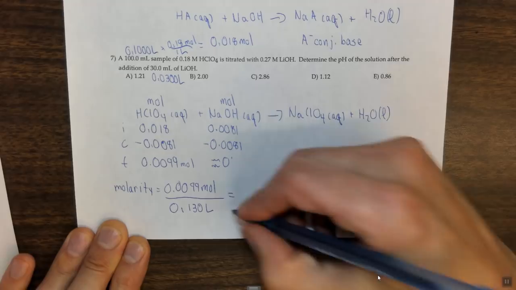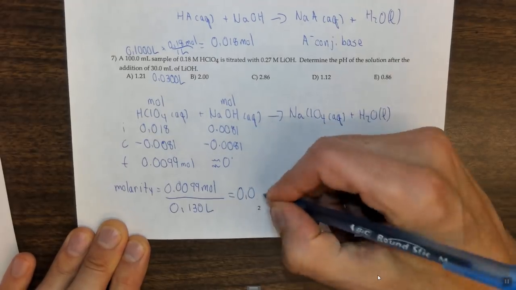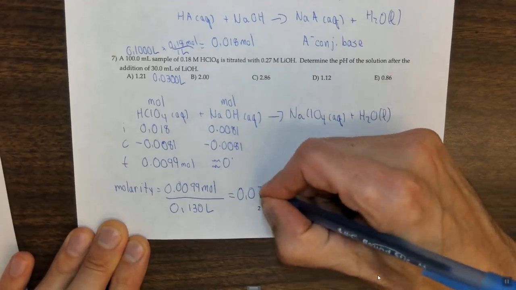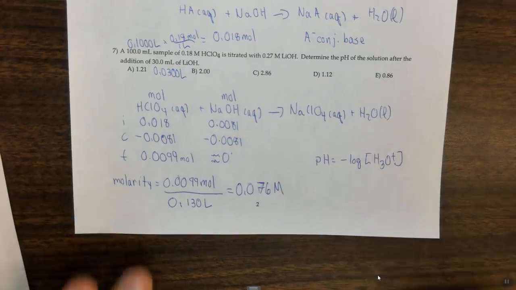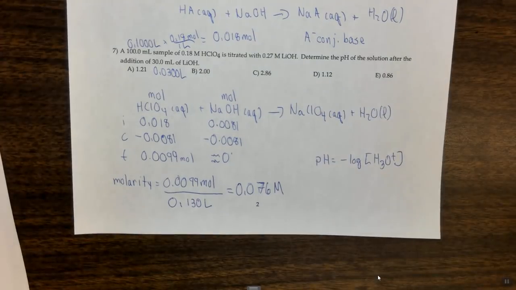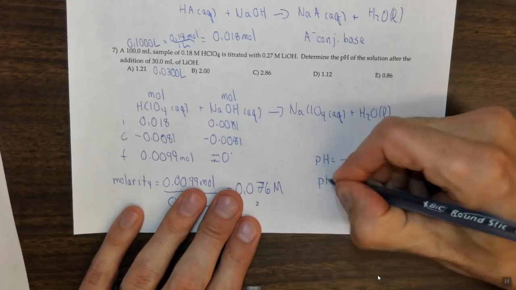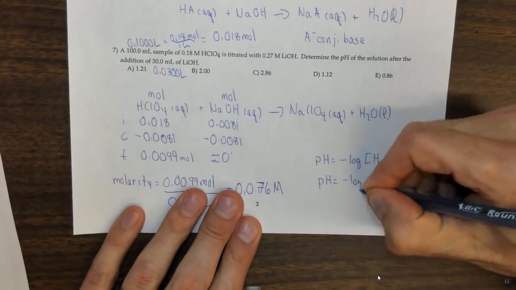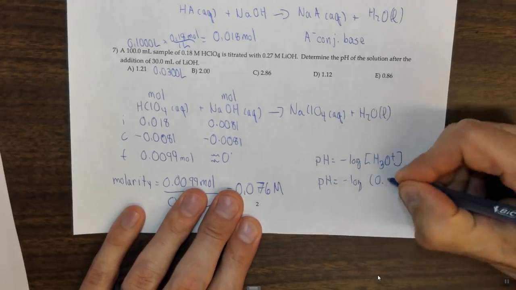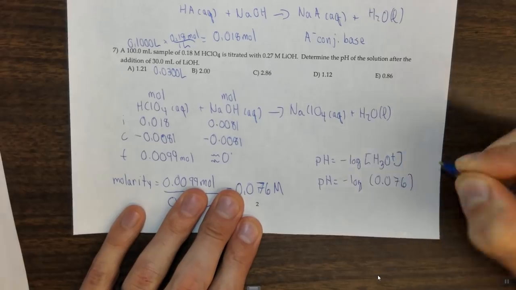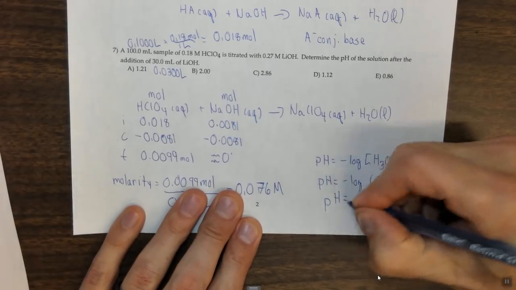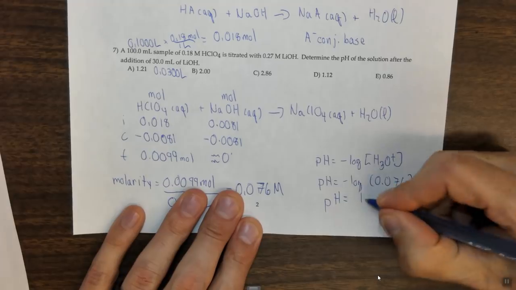And when you do that math, we find out that it's 0.076 molar strong acid. We can then plug in pH equals the negative log of 0.076. pH equals 1.12.